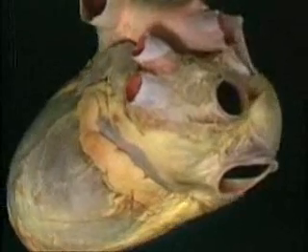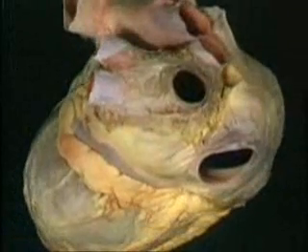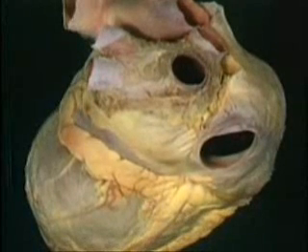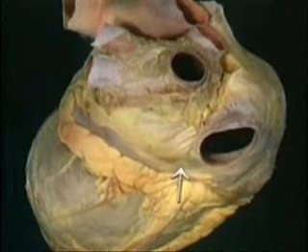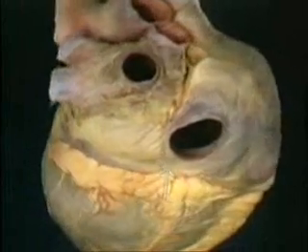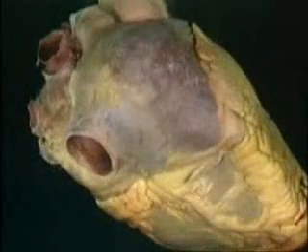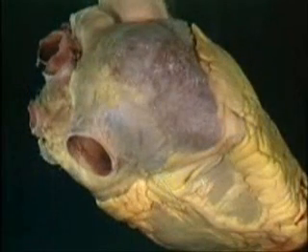The coronary sinus passes around the left intraventricular groove to the underside of the heart. Its opening into the right atrium is just below and in front of the inferior vena cava. Coronary veins from the right side of the heart also empty into the coronary sinus.